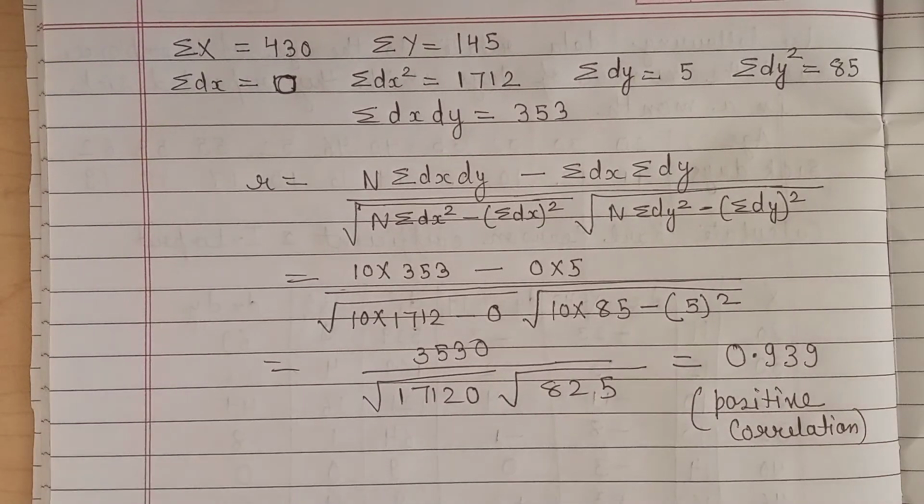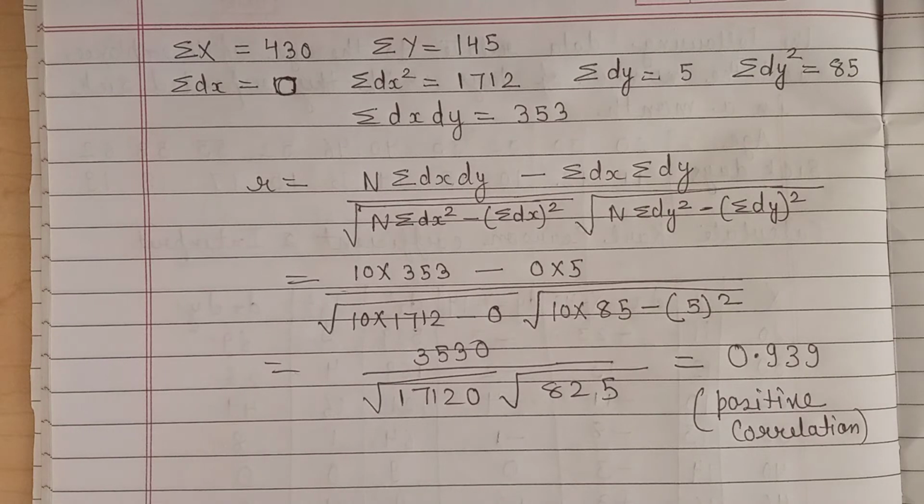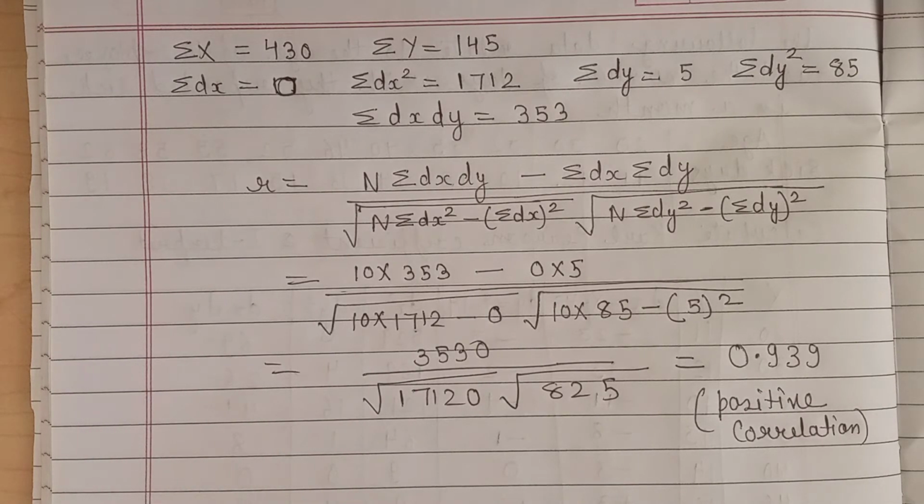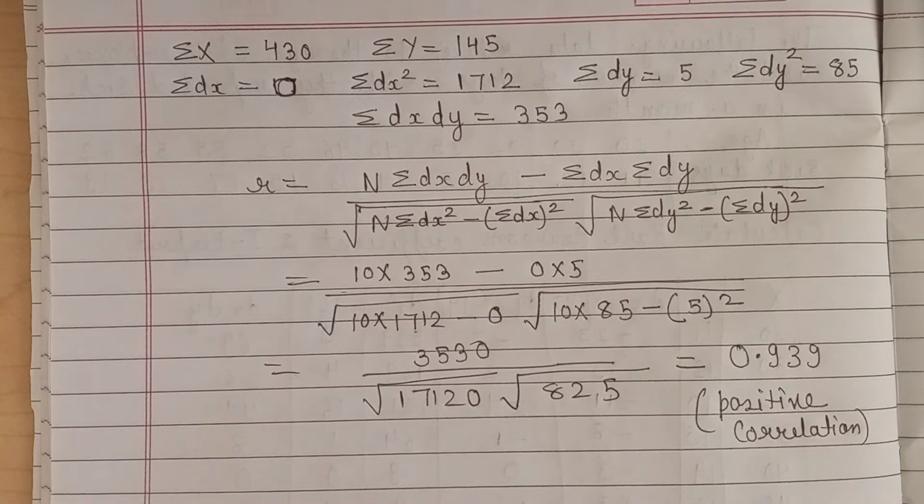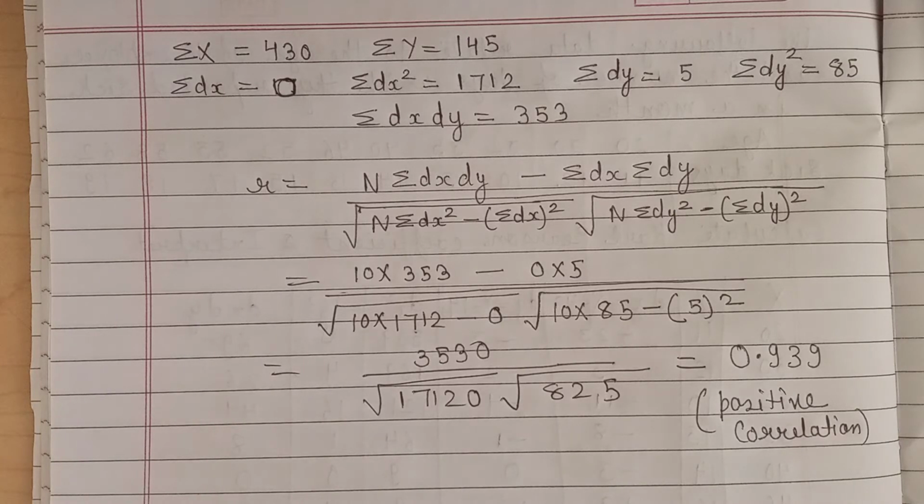So generally, students, whenever you have to find dx, try to find the mean, and with the help of that mean you subtract it from the value of x. Like this you can find the value of dx.